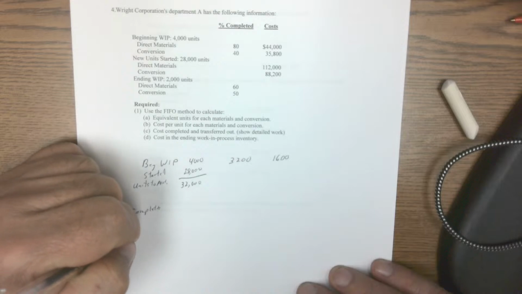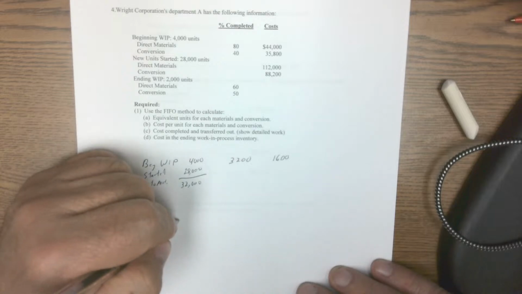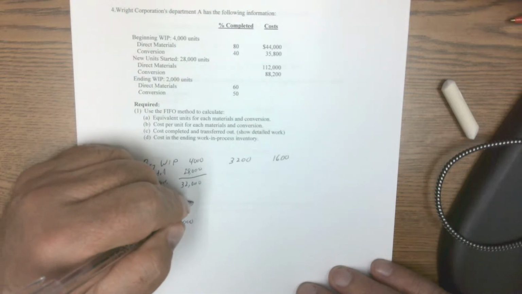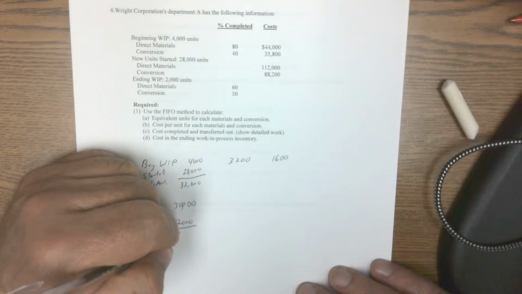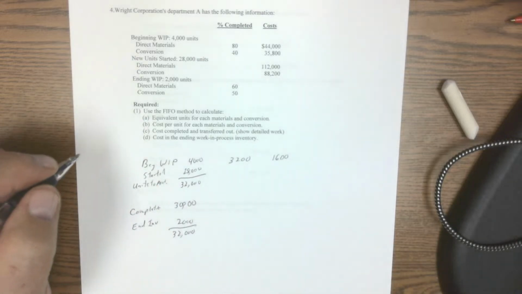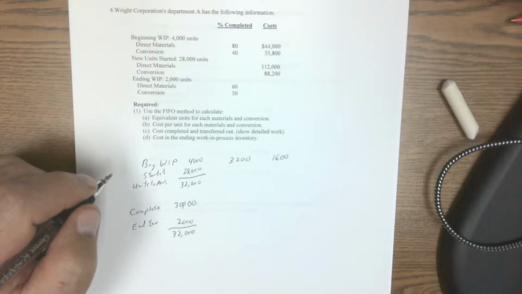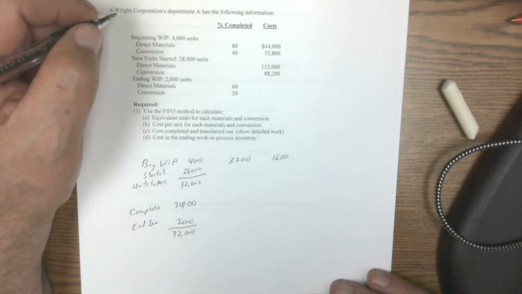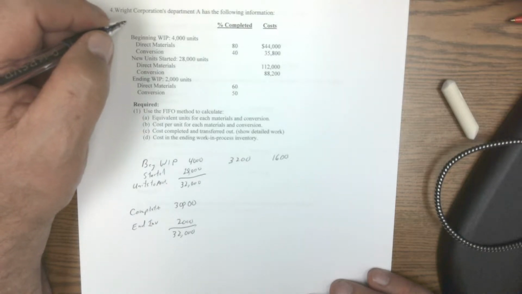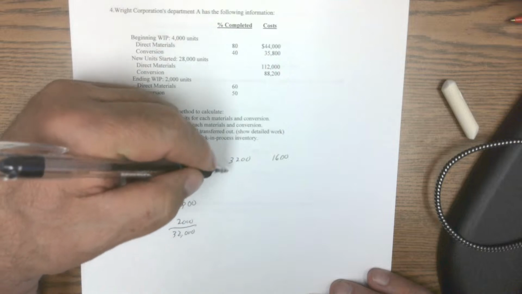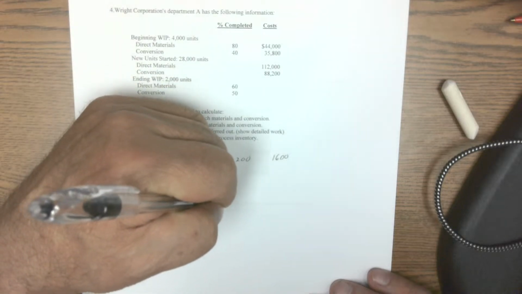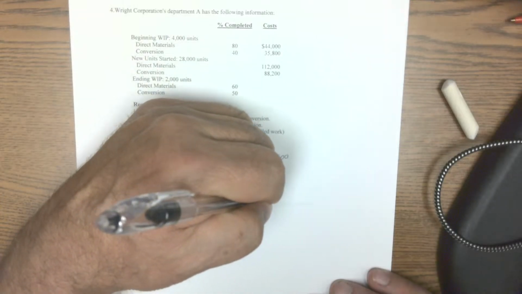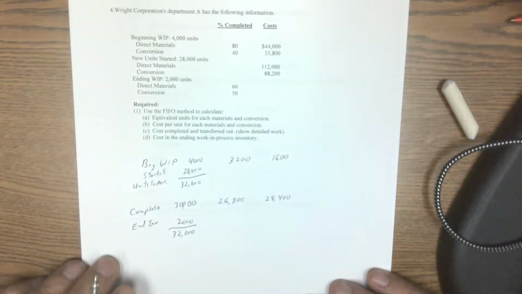Now, on the completed and transferred out, we know the ending inventory was 2,000 units, so that means we had 30,000, sorry, completed and transferred out. Okay, so now to calculate the equivalent units for materials, 30,000 minus 3,200 is 26,800. 30,000 minus 1,600 is 28,400.